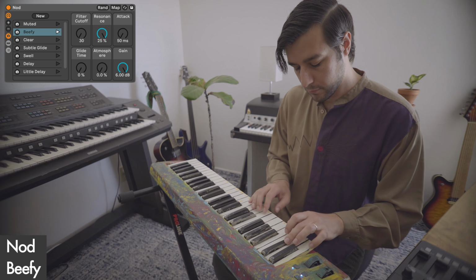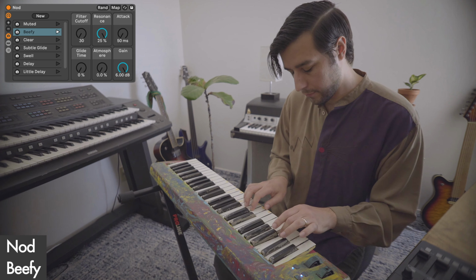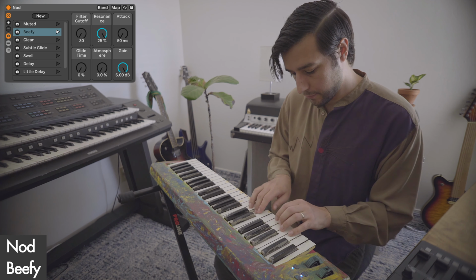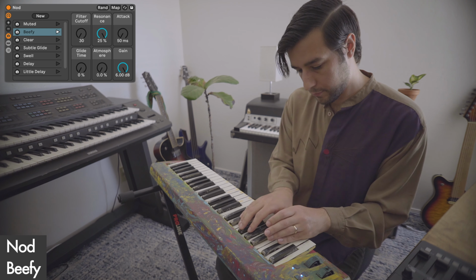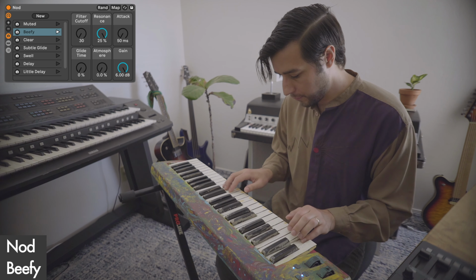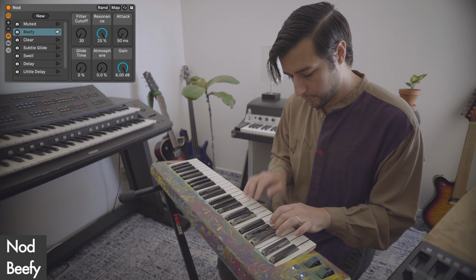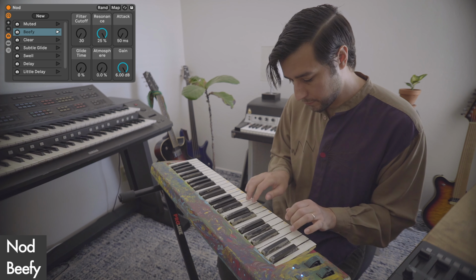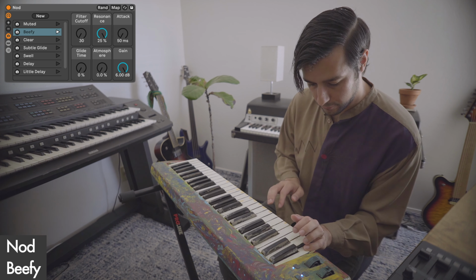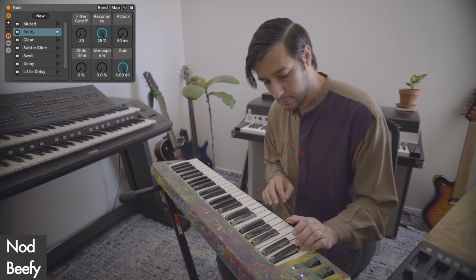Now let's add some bass with the Nod bass instrument. Let's check out the Carousel keyboard instrument.